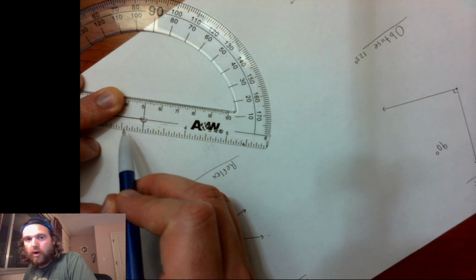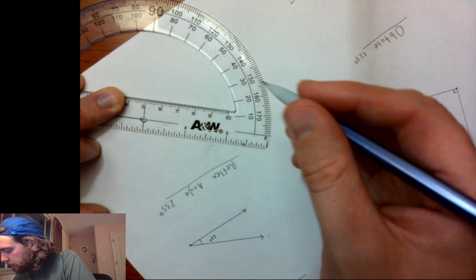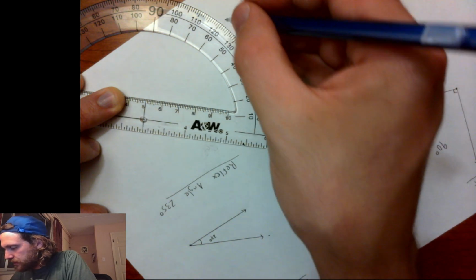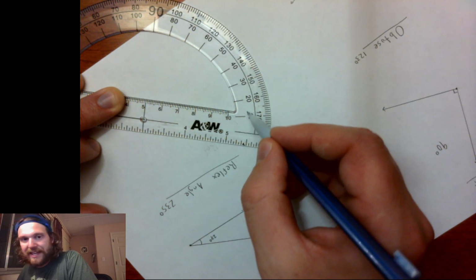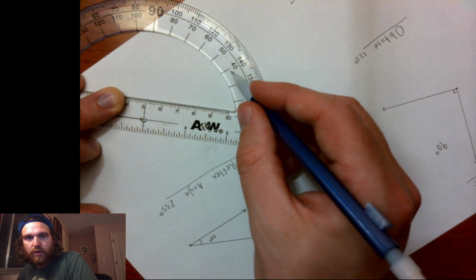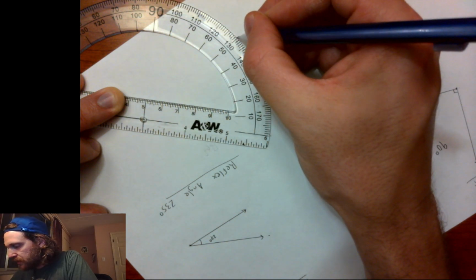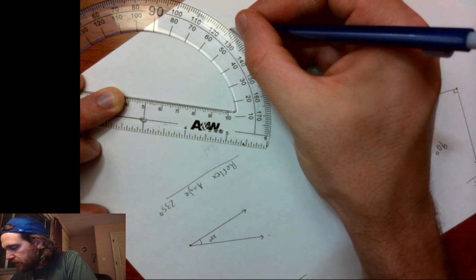So I've spun all the way around this way, and I'm coming back this way another 55 degrees. So I'm counting up on the inside scale here. So this is 10, 20, 30, 40, 50, and you count on those tick marks on the outside, 51, 52, 53, 54, 55, right in the middle.